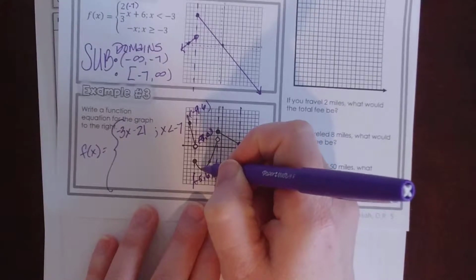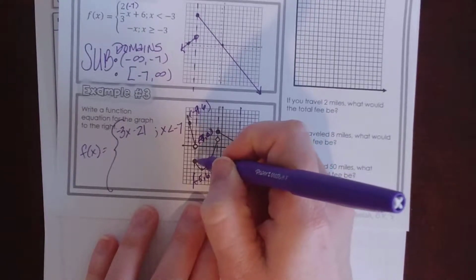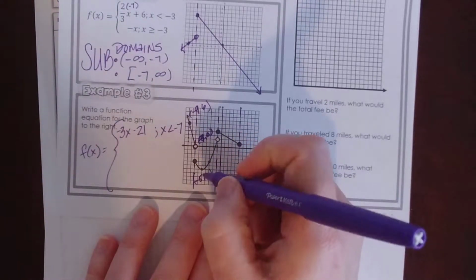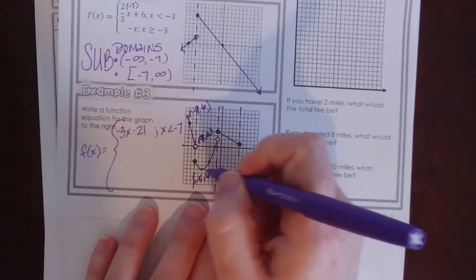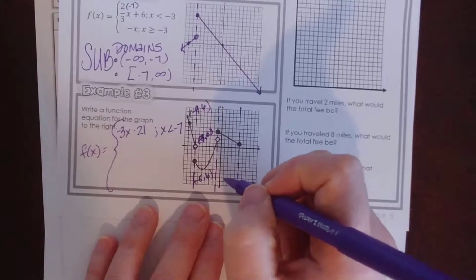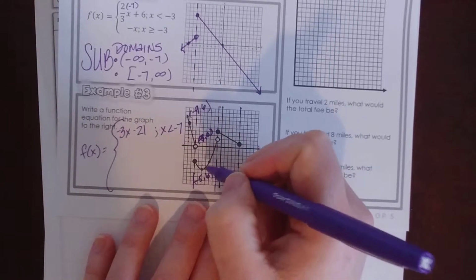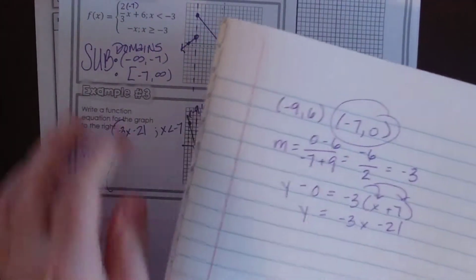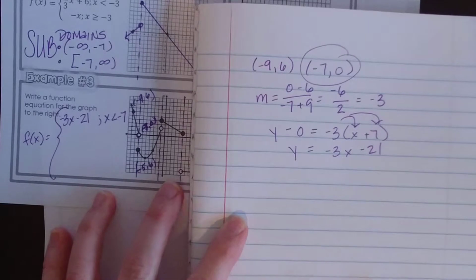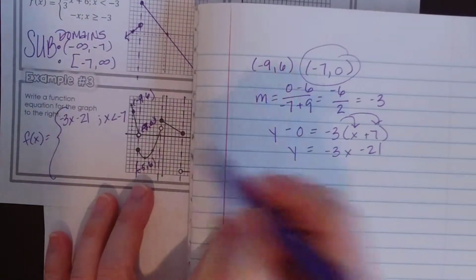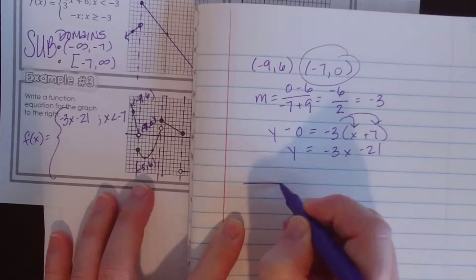I see that I rise 2, or rise 1, then 1/2. Okay, so this is going to be a little bit tricky to try to get this, but I've got a few points that I can work with here.